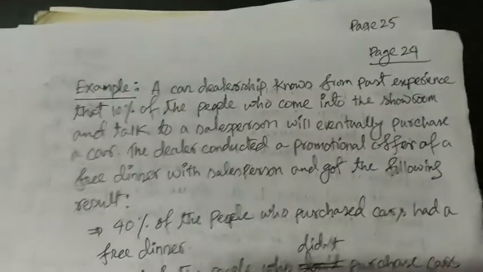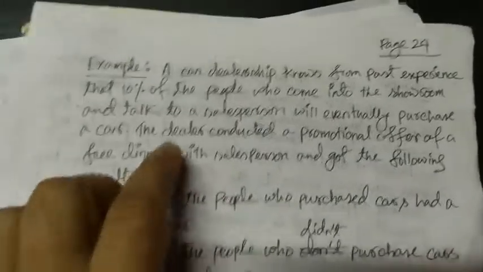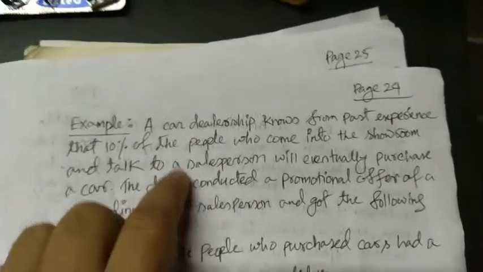Now we will move to the next page, page 24. Page 24. So here we have an example. Let's see what this says.